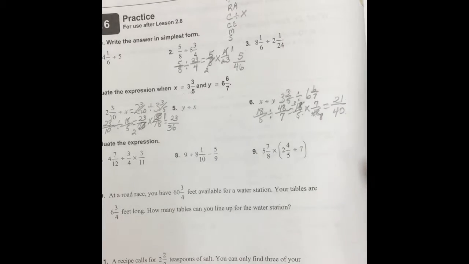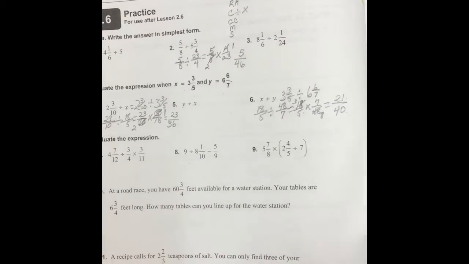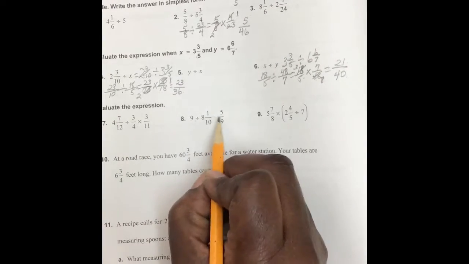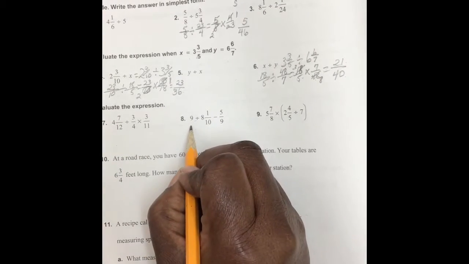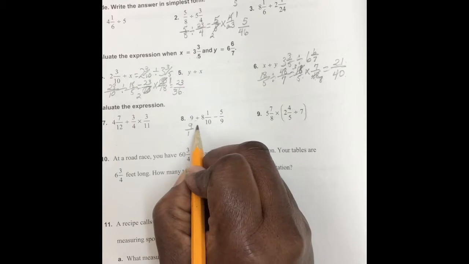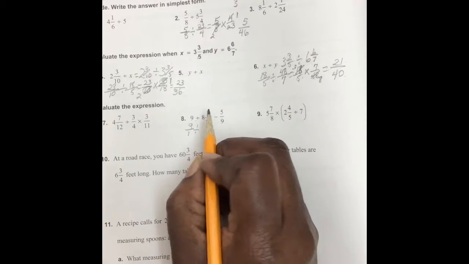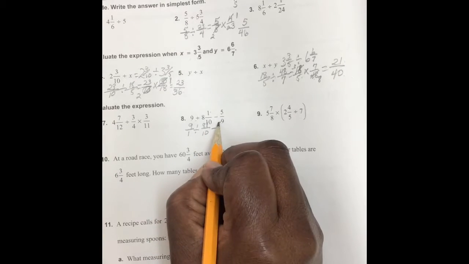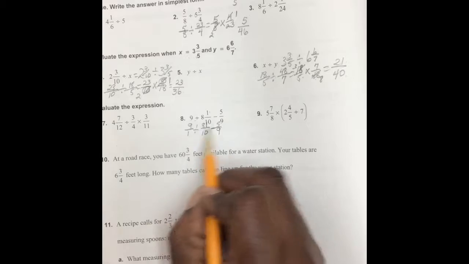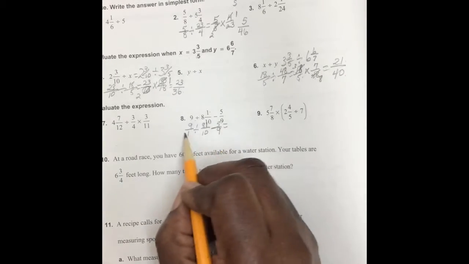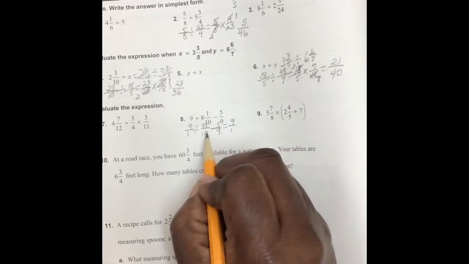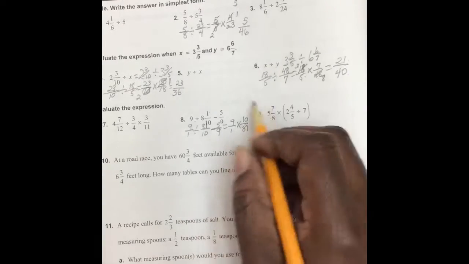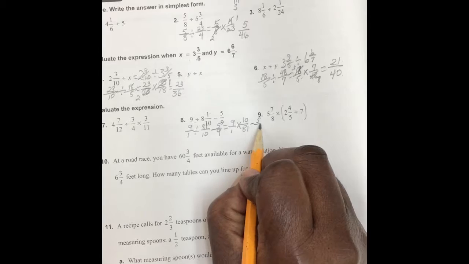Okay, all right, let's take a look now at number 8. On number 8, all of these need to be fractions, so let's get started. 9 over 1 divided by, this is 80 plus 1, 81 over 10, subtract 5/9. All right, so let's move forward. If we rewrite this, 9 over 1, reciprocate 10 over 81, and multiply, and then subtract 5/9.